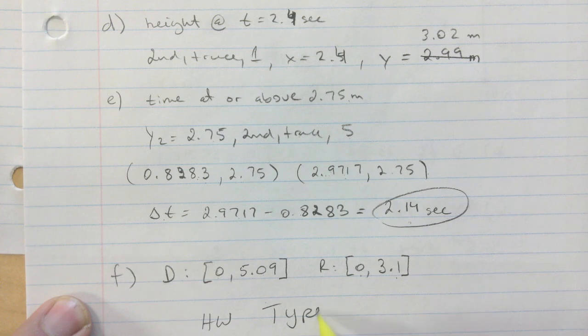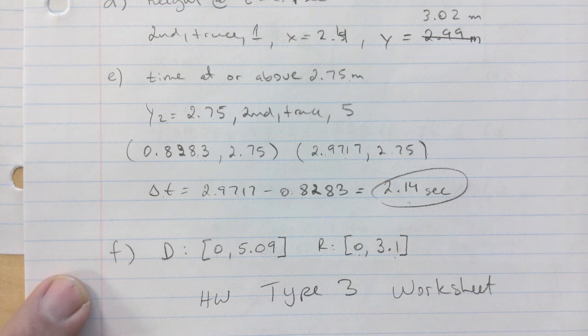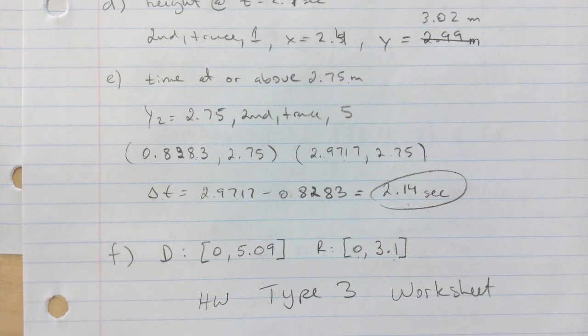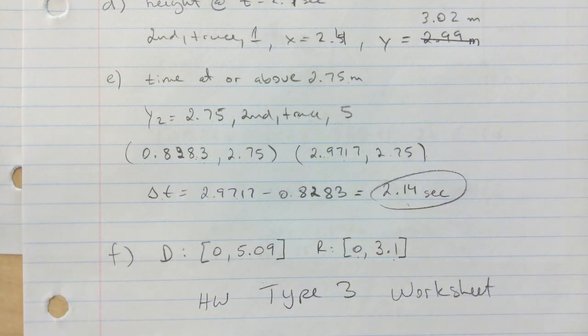So homework. Type 3 worksheet, which you should have. If you don't have it, I have a few extras here. If you happen to be here and you don't have it, it looks like this. It's like a little booklet. Work on that. Right after this, I have it already ready to go. I just have to click it and then it's posted, okay? So if you don't have this, I will have the PDF and the key there at the same time.